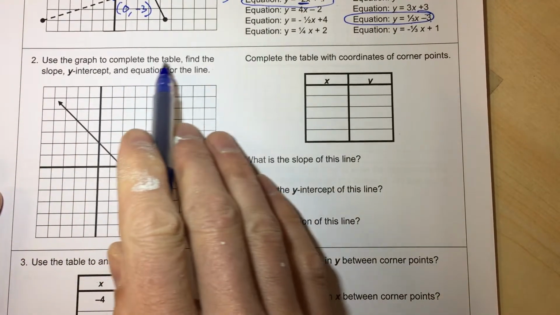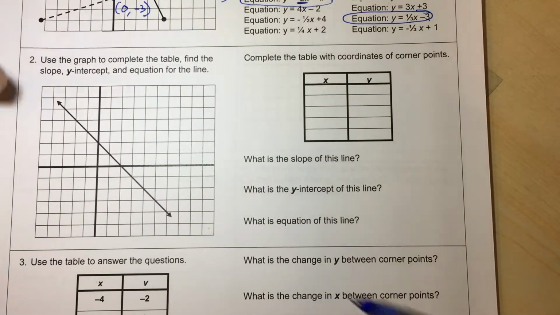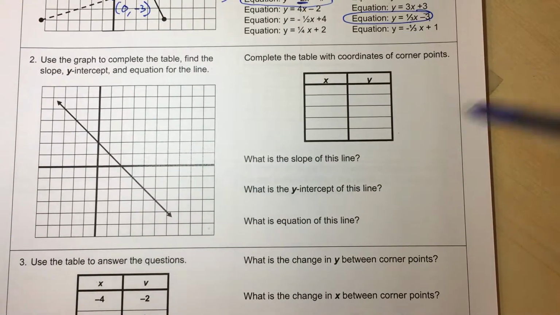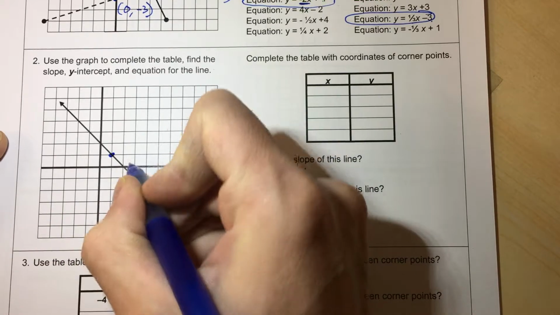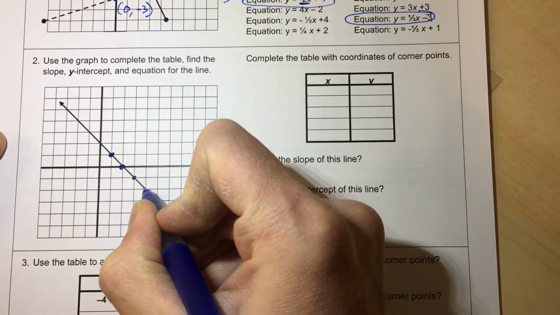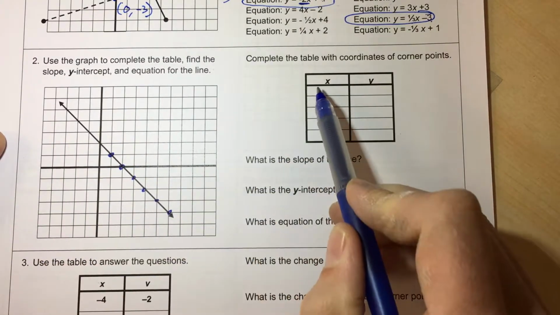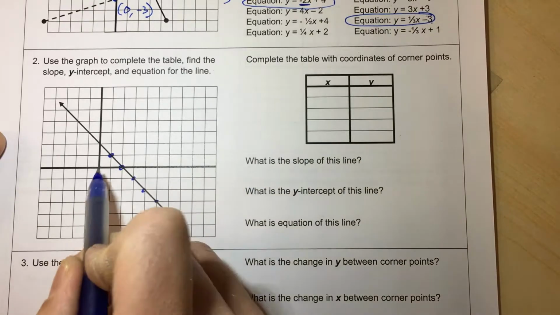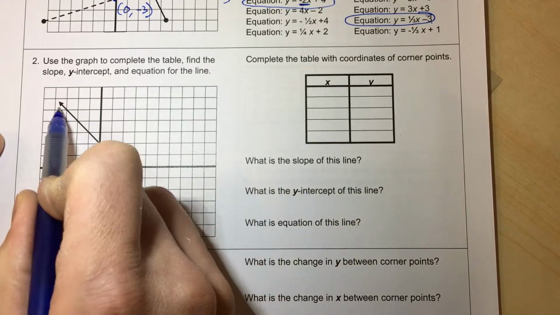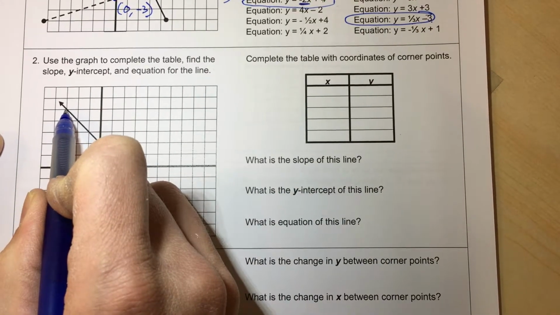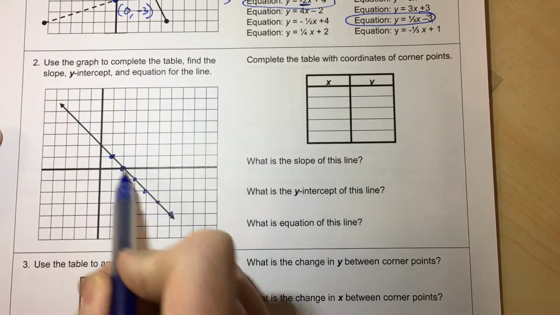Use the graph to complete the table. Find the slope and the y-intercept and the equation for the line. So we're doing what we just did in the last one, again, just in a different format. So let's pick our lattice points, or I'm sorry, our corner points. And you can start from anywhere on there. I'm going to go from the left to the right, and I need 1, 2, 3, 4, 5. Okay, and I actually did 6, but we only need 5 of these. And I want you to go in a row. So if you start up here, then pick 1, 2, 3, 4, 5. It's easiest if you pick them in a row.